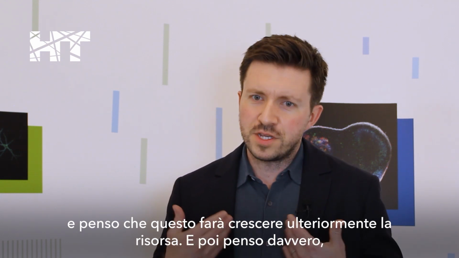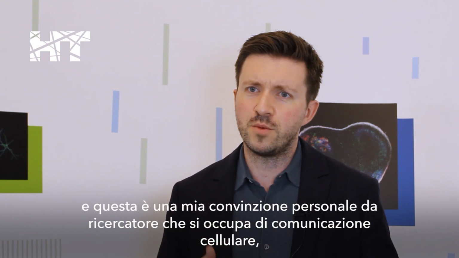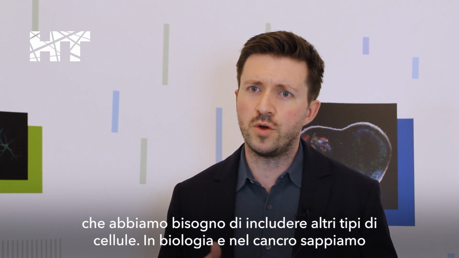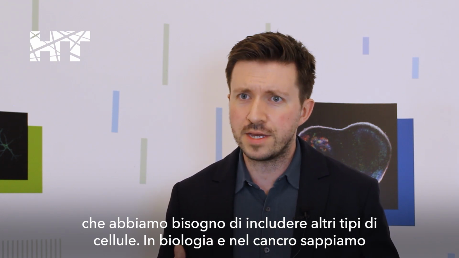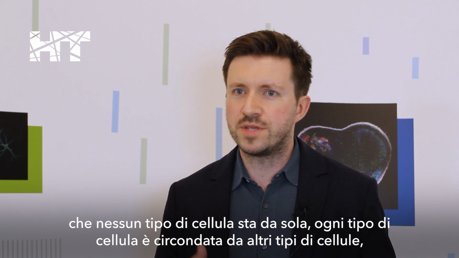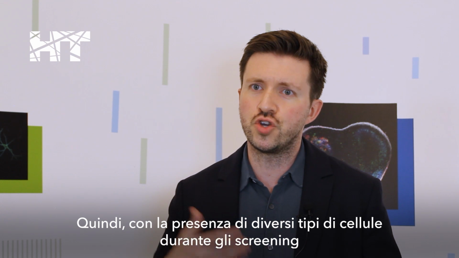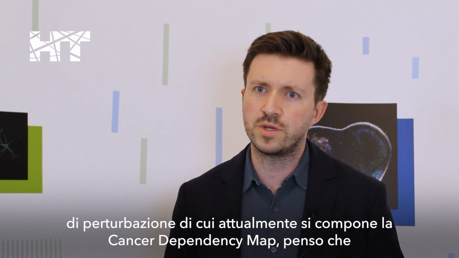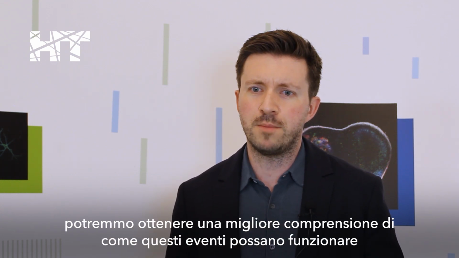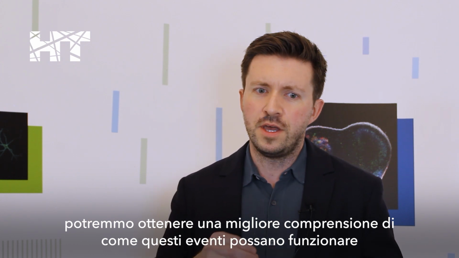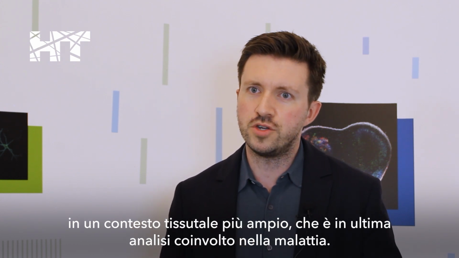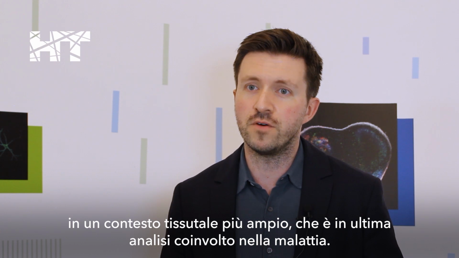And then I really think, and this is my bias as a cell communication person, I think we need to have other cell types in there. We know in biology and in cancer that no cell type sits on its own. Every cell type is surrounded by other cell types, whether it be just in the homeostatic tissue or in the tumour microenvironment. So by having different cell types present during some of the perturbation style screens that we're seeing from DepMap, I think we could get better insight into how these events may function in a wider tissue context, which is ultimately involved in the disease.